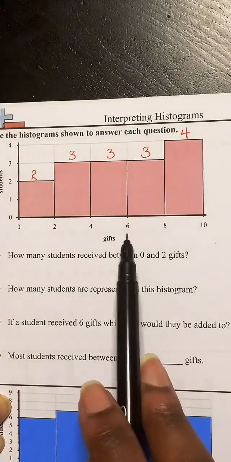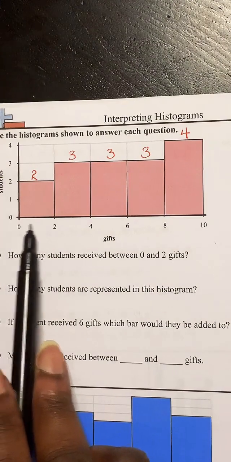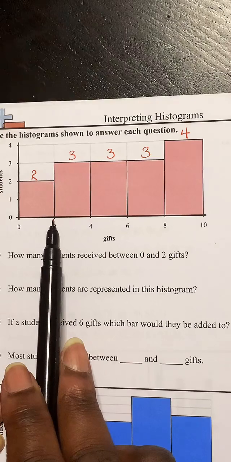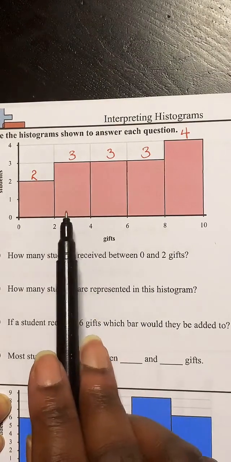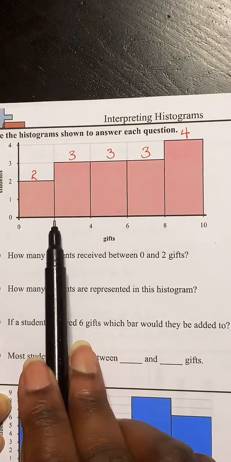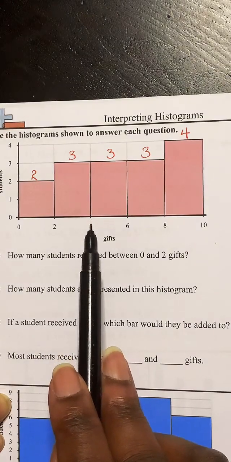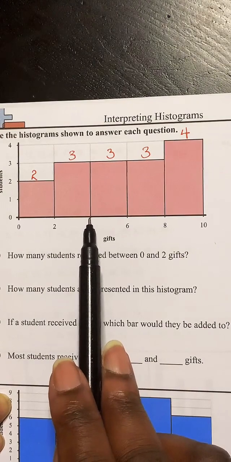Now, here's the one thing about a histogram. In this one, when I go from 0 to 2, I can go from 0 to 1.999999. It's not going to include the 2. Whereas in this bar, it's going to include the 2, but go up to 4. That means it will go up to 3.99999999.